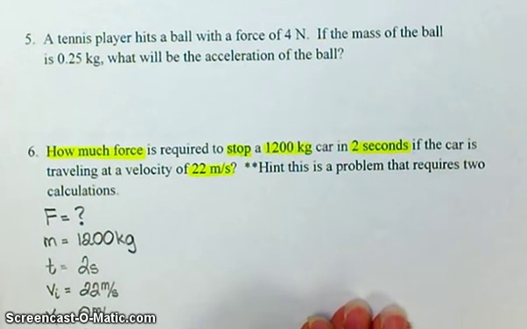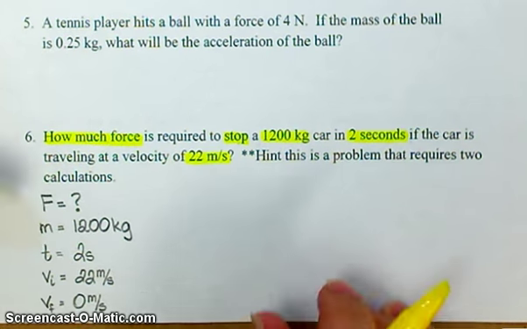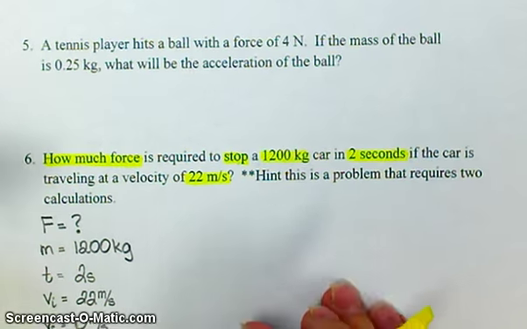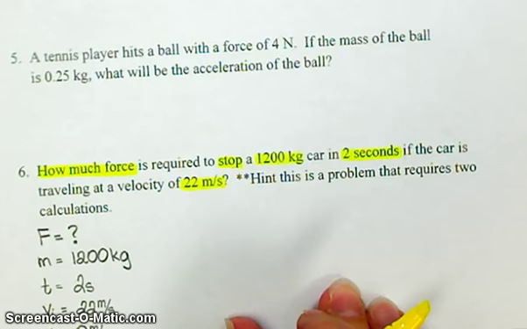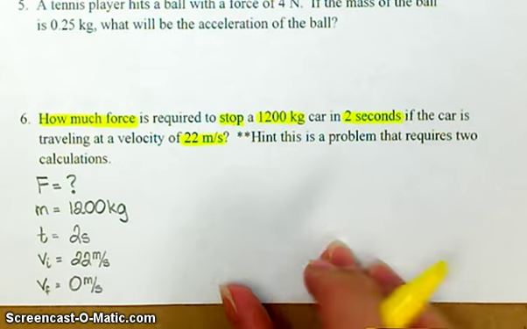You want me to move it up? There we go. Is that good? Okay, hang on. Let me move my paper. All right, are we good?